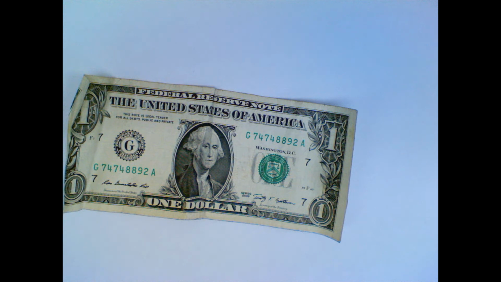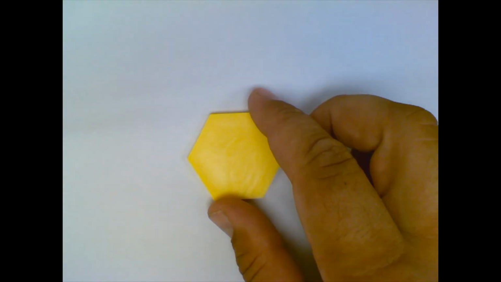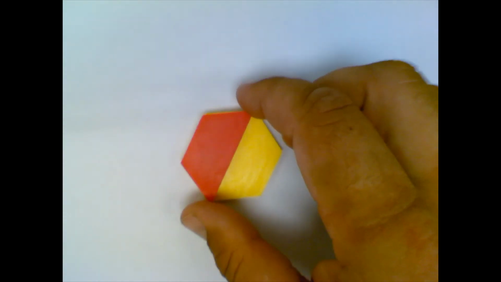It'd be 1/100th of a dollar because there's 100 pennies in $1. Think about a dime. A dime is 1/10 of a dollar, and a nickel would be 1/20th. So, as you can see, it's very important to start out with something that you're going to define as a whole.